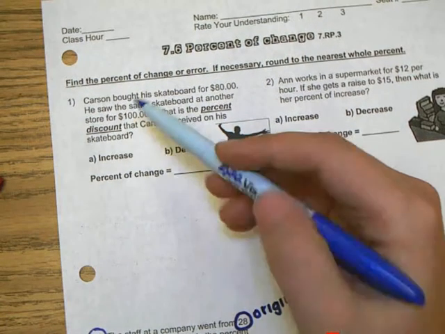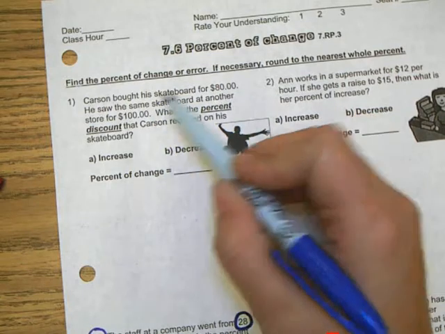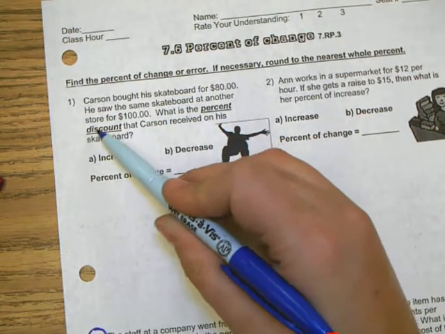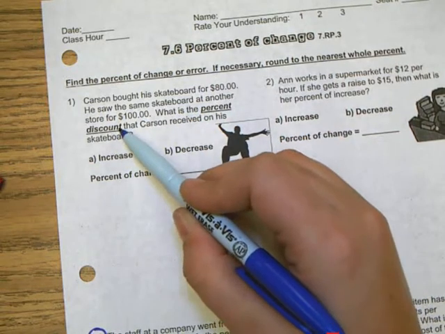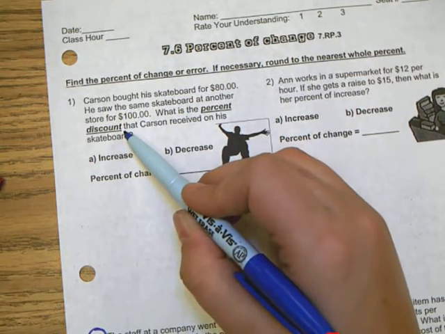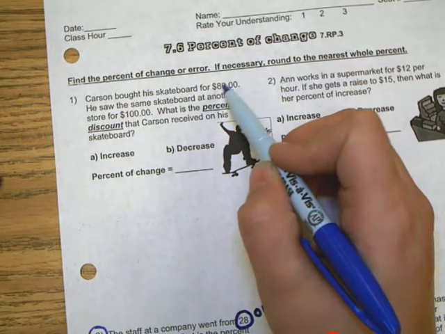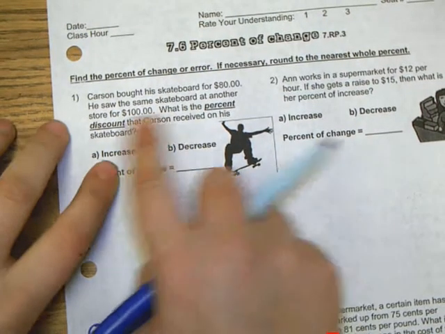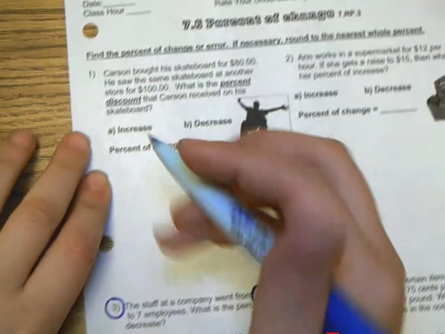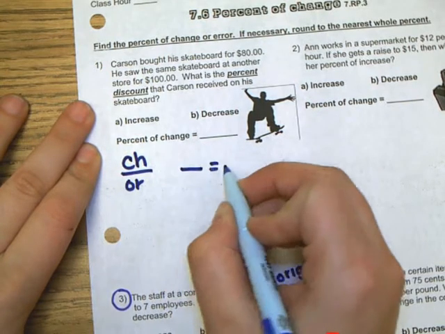Okay, now if we look at number 1 from your homework, it says Carson bought his skateboard for $80. He saw the same skateboard at another store for $100. What is the percent discount? So he got a discount. That means he did not buy the $100 skateboard, he bought the $80 skateboard. So it says, what is the percent discount that Carson received?